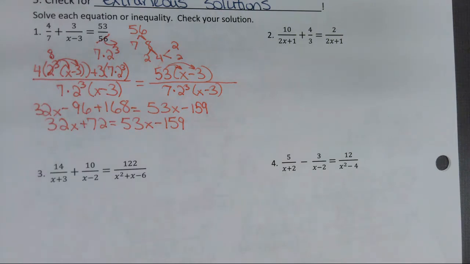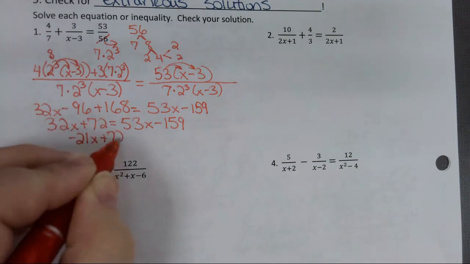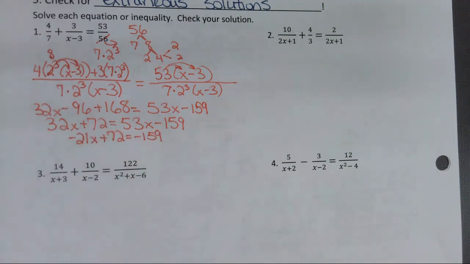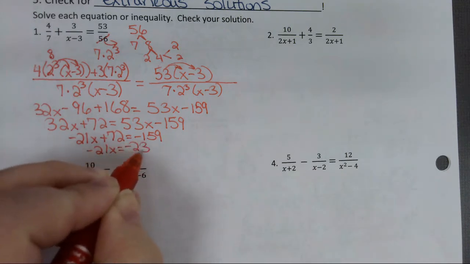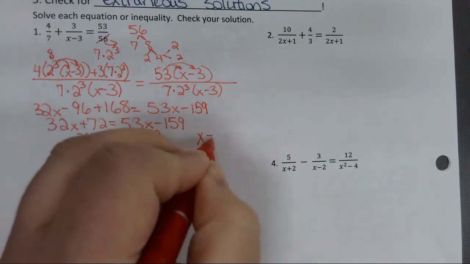We need to get our x's together, so I'm going to subtract my 53x from both sides because I like to have my x on the left side. That gives me negative 21x plus 72 equals negative 159. I'm going to do negative 159 minus the 72 on both sides. And then we can divide by that negative 21 on both sides. So we get x is equal to 11.